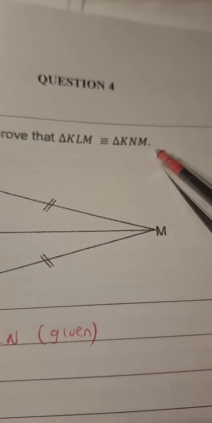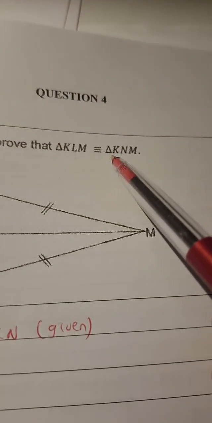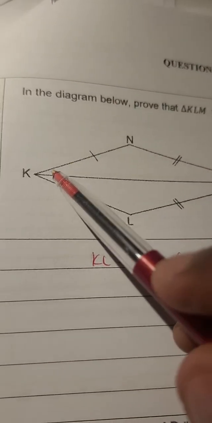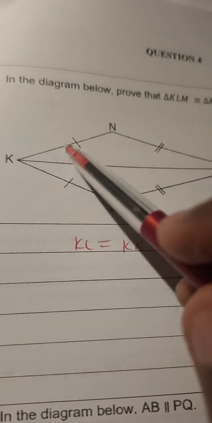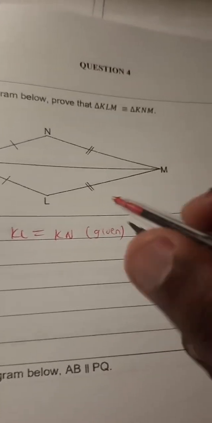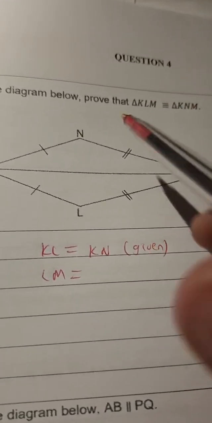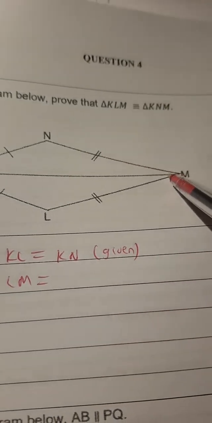Okay, and so I've just identified my first pair of sides that are equal. If you look at the order of the letters KLM, KNM, I have just written down that KL, which is the first two letters, is equal to KN, which is the first two letters for the other triangle. And rightfully so, KN here and KL both have these symbols to indicate that they are equal. So I say they are equal, that is given. Furthermore, LM is equal to NM.